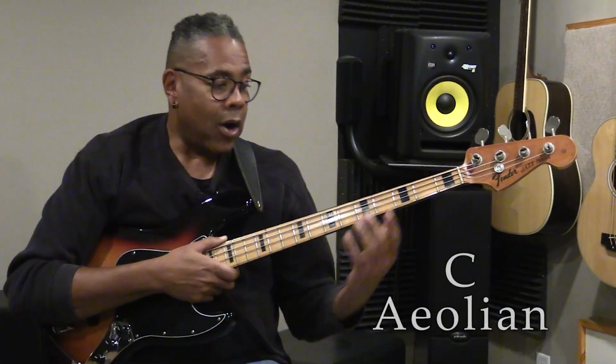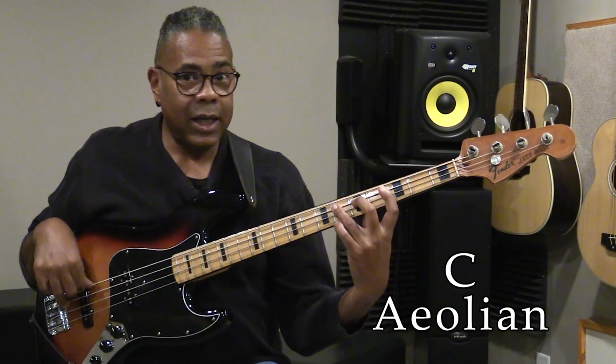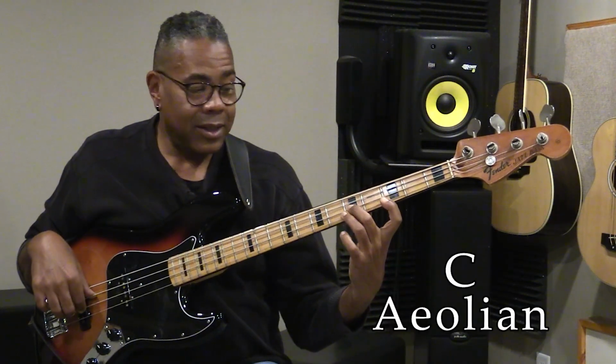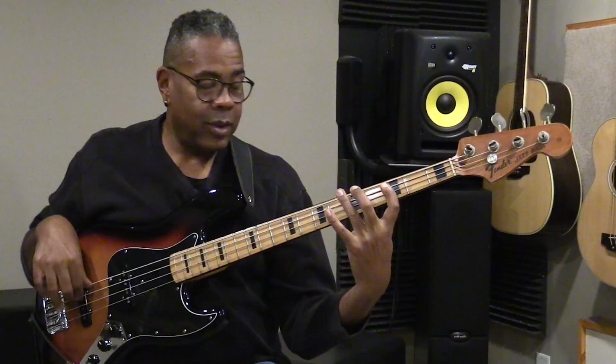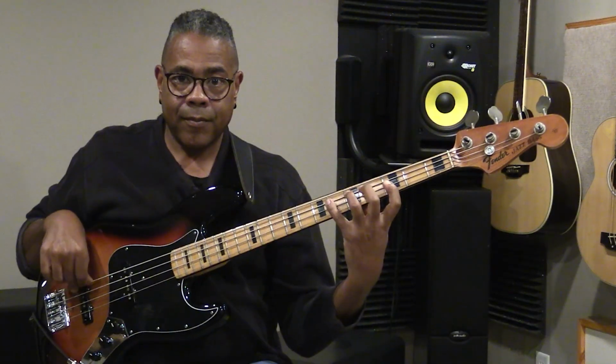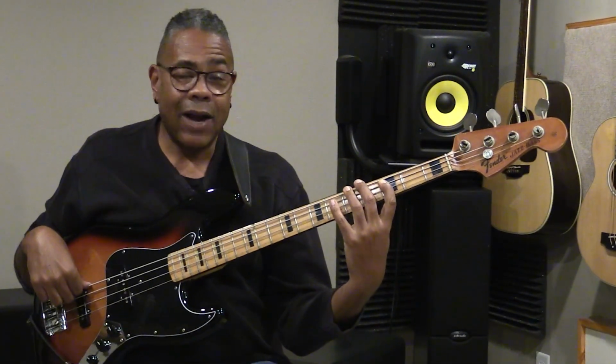And that would be the 6th degree of a given key. So the thing about Aeolian that you can always recognize is that the third note that you play in this scale is the tonic note. So the notes of C Aeolian are C, D, E flat, F, G, A flat, B flat, octave. And you'll notice that it's the very common minor scale. That's a natural minor scale, but the key you're actually playing in is E flat major.